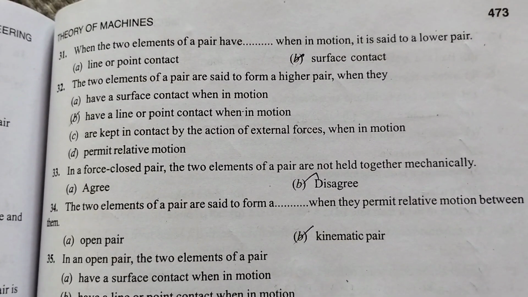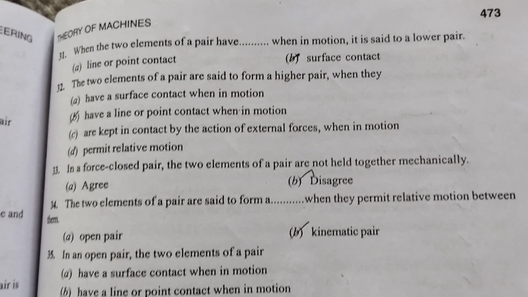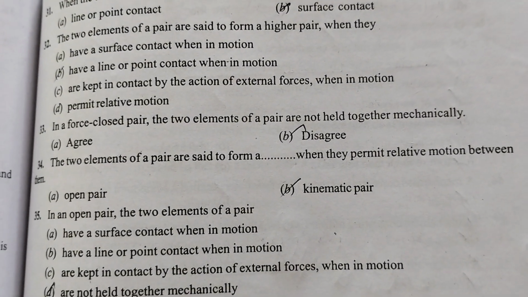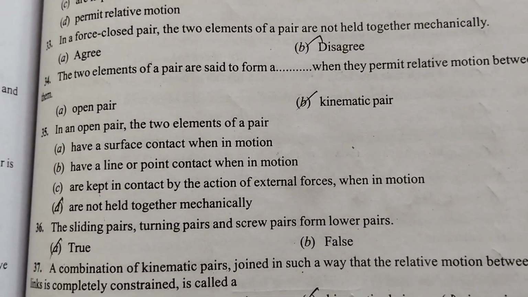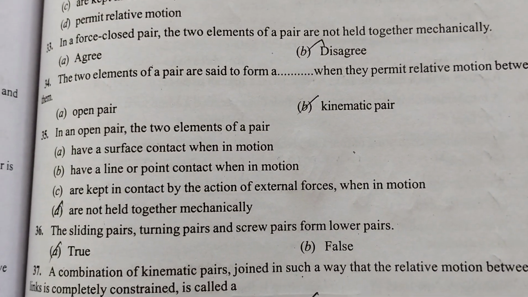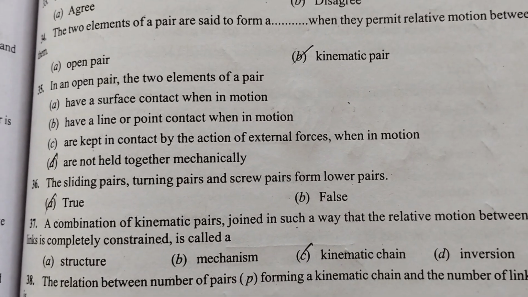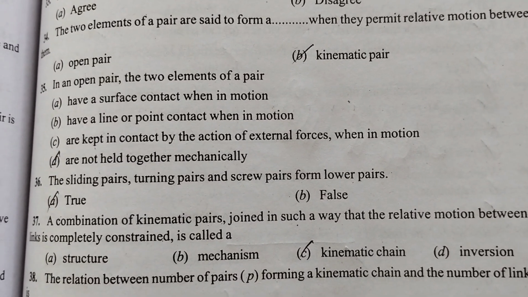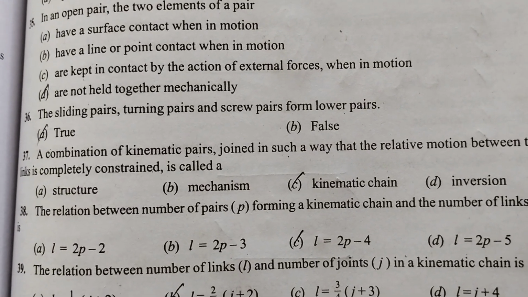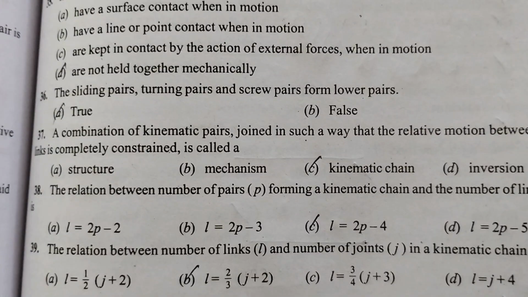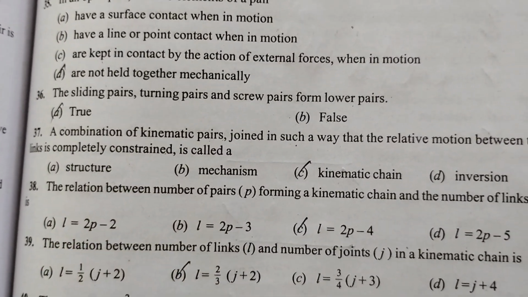In a force closed pair, the two elements of a pair are not held together mechanically. Disagree. The two elements of a pair are said to form a kinematic pair when they permit relative motion. In an open pair, the two elements of a pair are not held together mechanically. The sliding pairs, turning pairs, and screw pairs form the lower pairs. This is true. A combination of kinematic pairs joined in such a way that the relative motion between the links is completely constrained is called a kinematic chain.